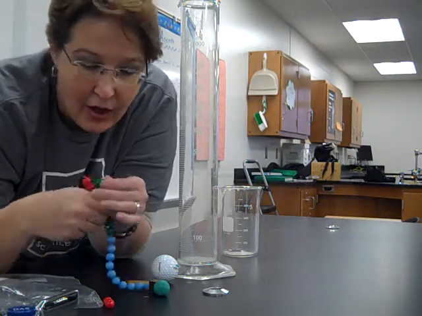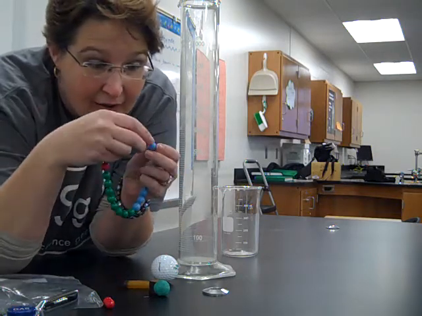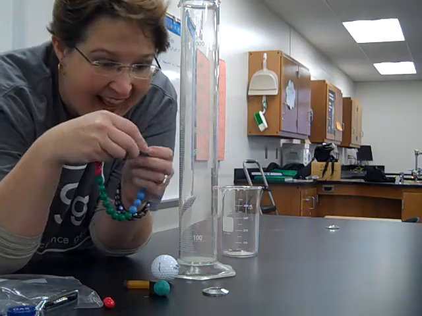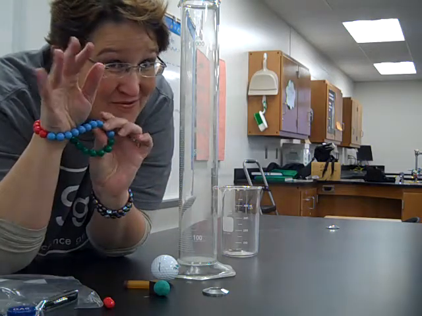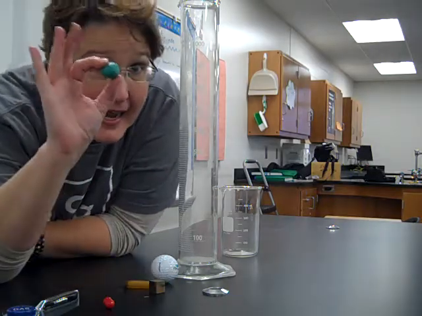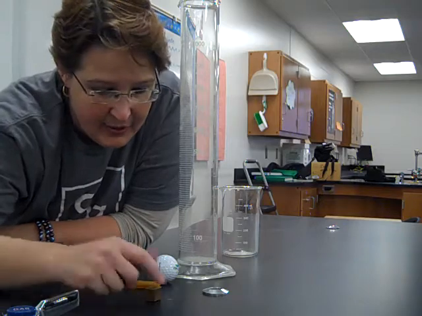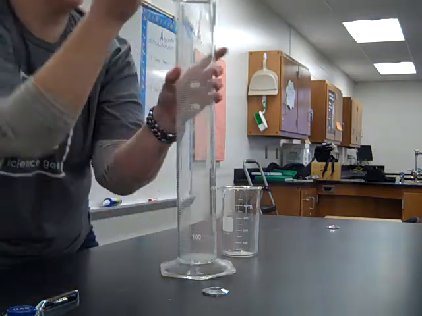Doot. Doot. Doot. And you make like little bracelets. Ooh. All right. And so then I have those. I have a little piece of clay. I have a little piece of wood. So I've got all these little things here. I'm going to put them in my density column.